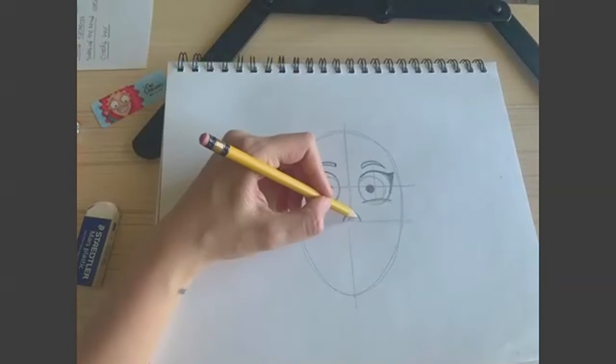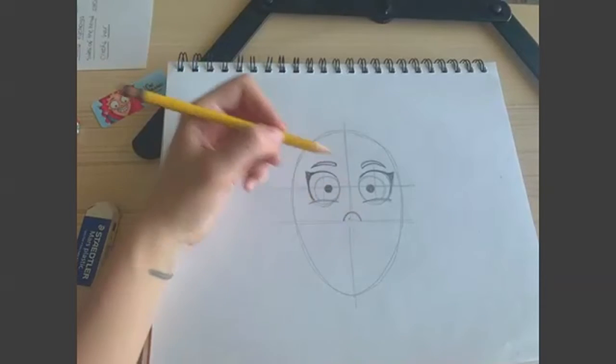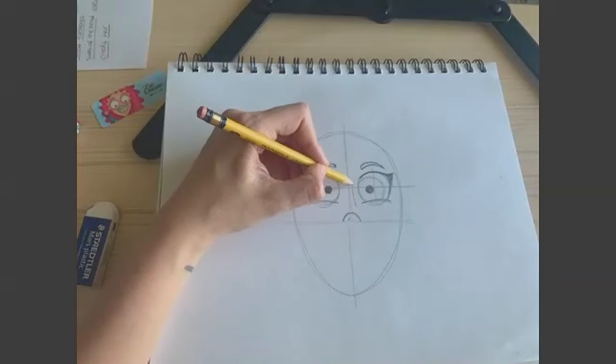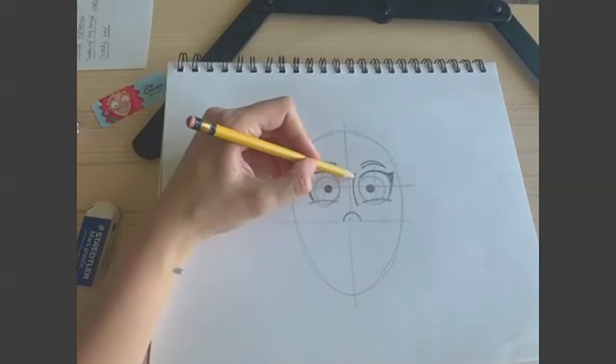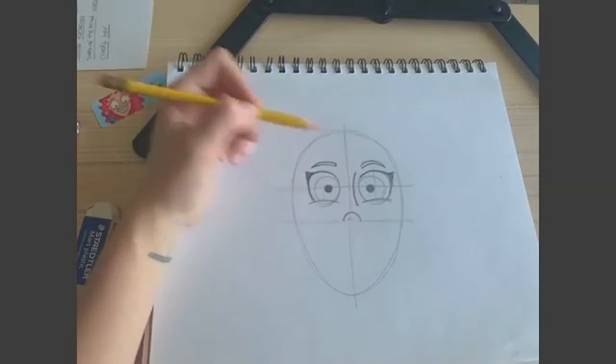And then what I like to do with the nose, so it doesn't look that flat, is add a little arc right here. So it's like the shadow of your nose.